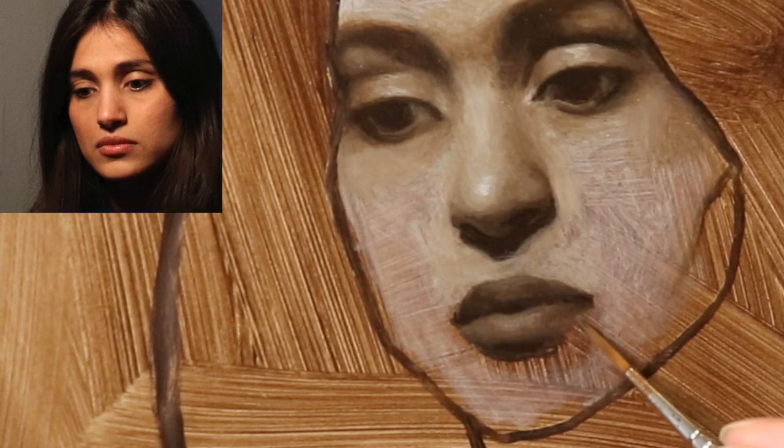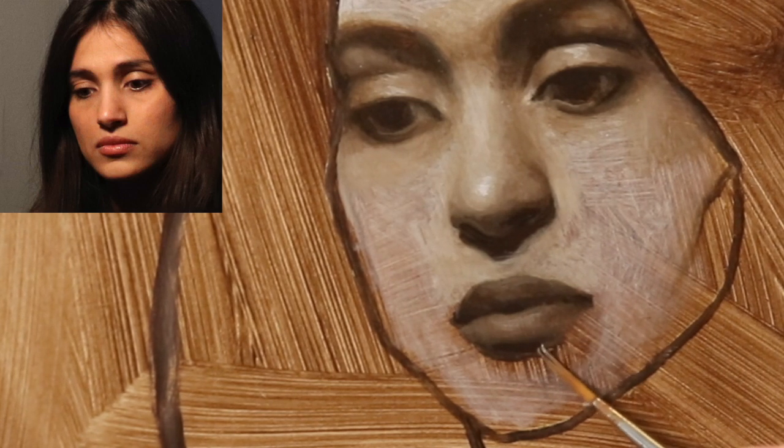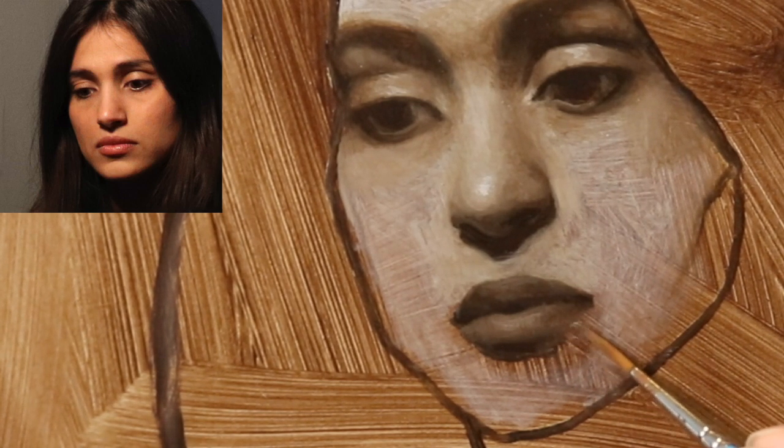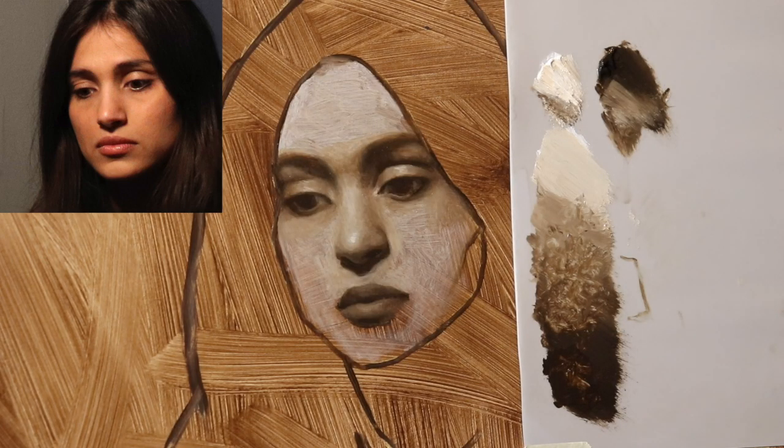And then of course it'll get darker as the planes move away from the light. See how simple it is to create the illusion of form on the lips?